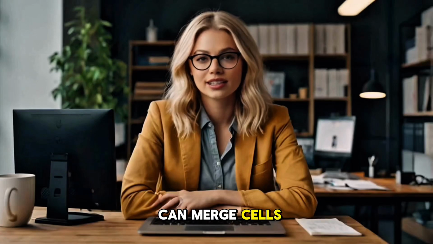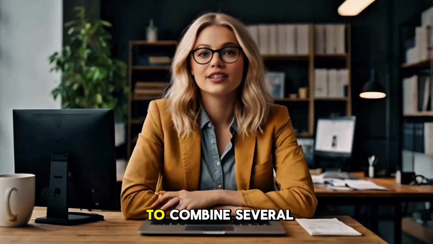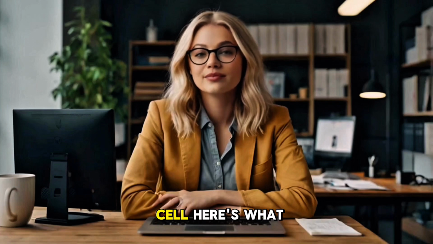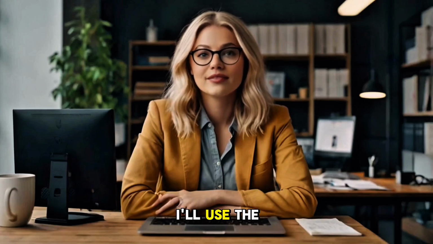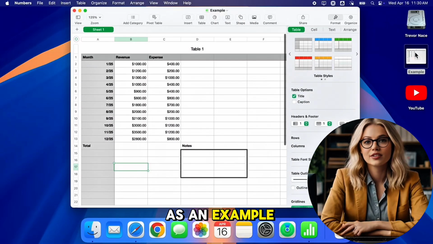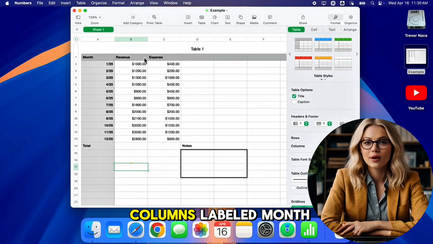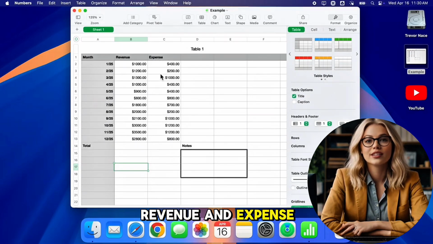Here's how you can merge cells in Apple Numbers. If you want to combine several cells into one large cell, here's what you do. I'll use the sample Numbers spreadsheet as an example. As you can see, I have columns labeled month, revenue, and expense.